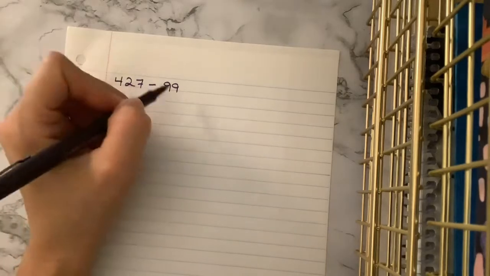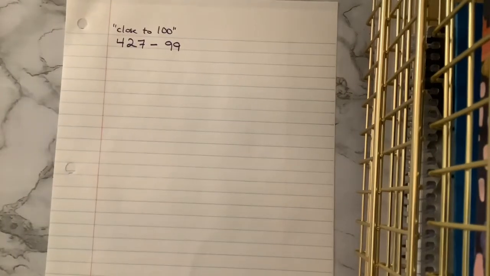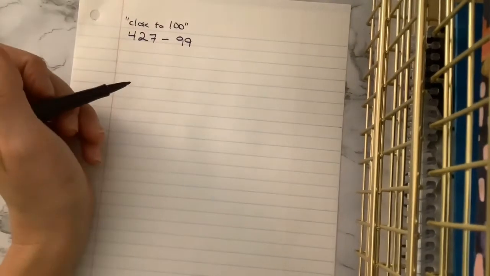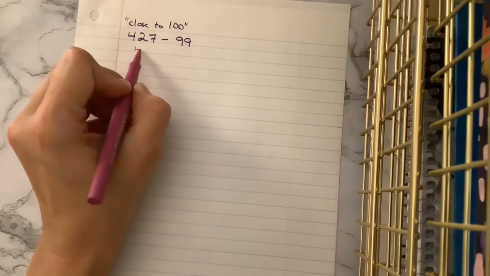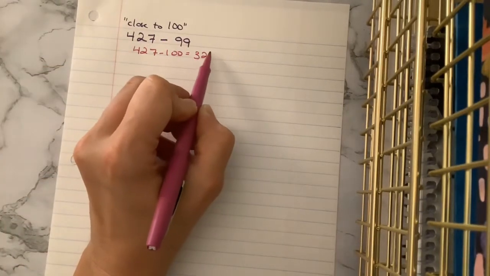Just like yesterday, we're seeing that this is close to 100. So mentally, as we're solving this problem, we are going to start by subtracting 100, because this is close to 100. So we would do 427 minus 100, which is 327.